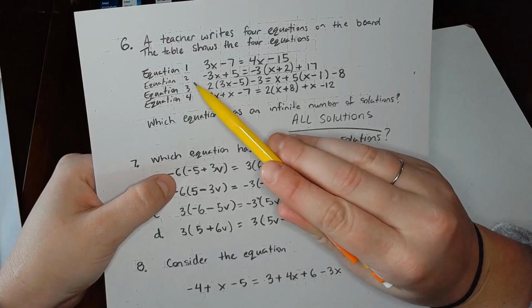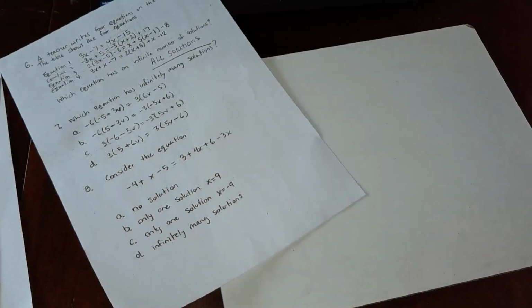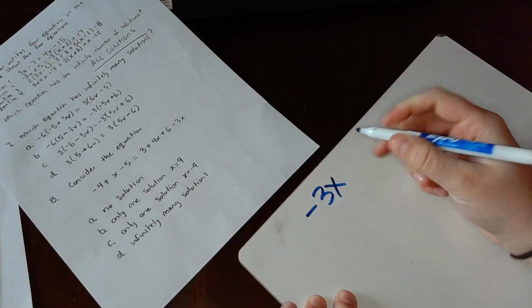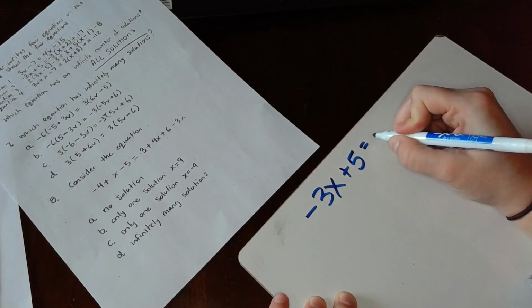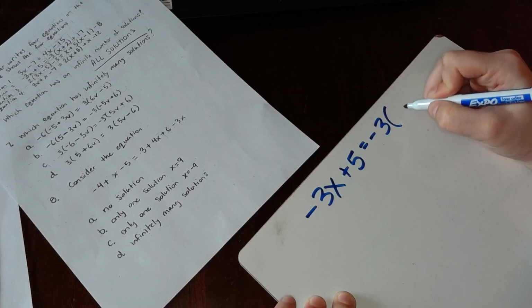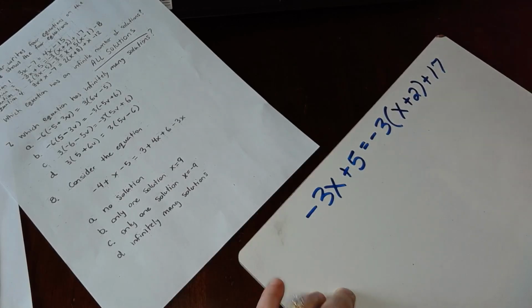But we don't know if equation 2 will have infinitely many solutions yet. So let's work it out. You have negative 3x plus 5 equals negative 3 times the quantity x plus 2, plus 17.